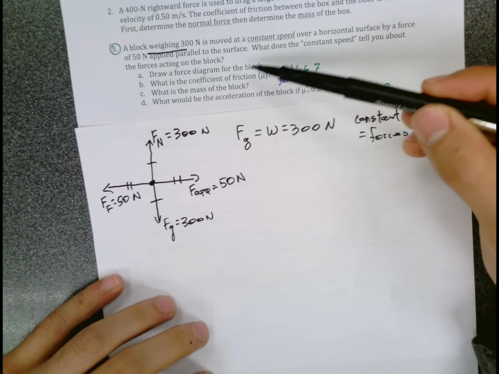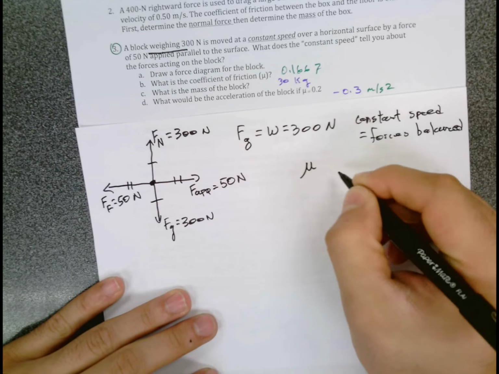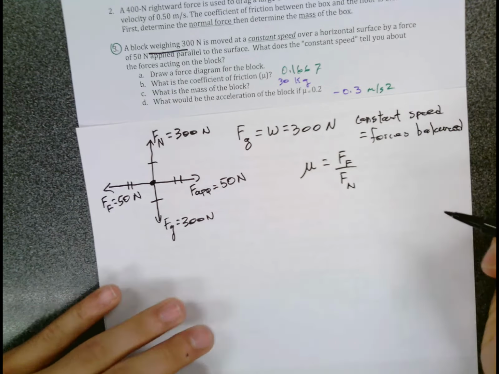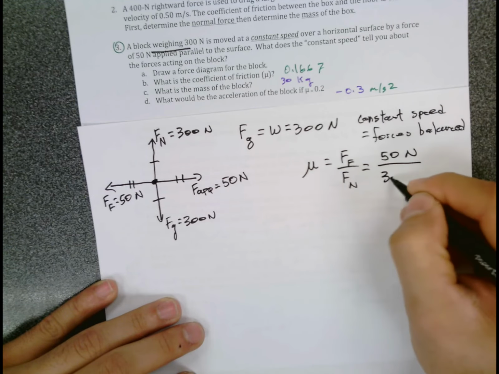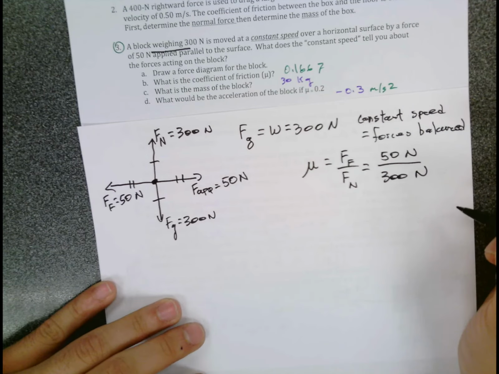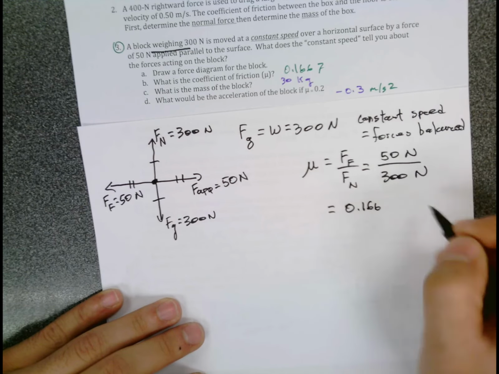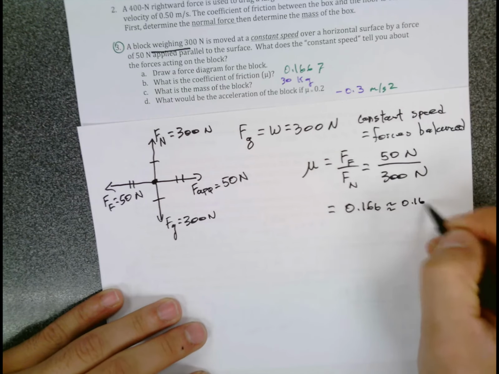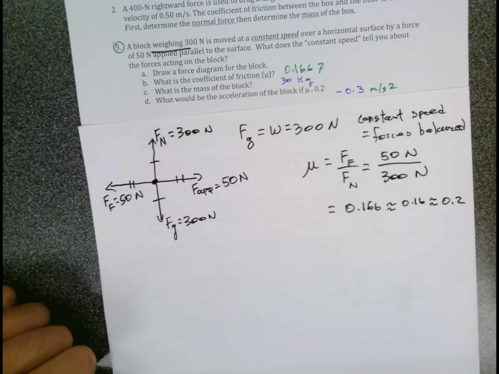We're going to keep on moving. B, what is the coefficient of friction? Our coefficient of friction, the equation is mu is equal to FF over Fn. If that's the case, FF is equal to 50 newtons. Fn is equal to 300 newtons. When you divide those two numbers, 50 divided by 300, you get 0.166, and it repeats and repeats. So we are just going to estimate that as 0.16. If you want to do significant figures, that can round to 0.2 if you like. That's part B.